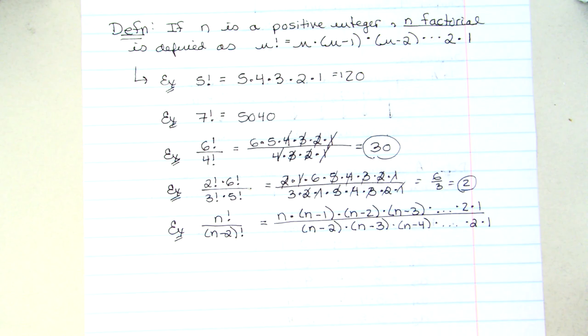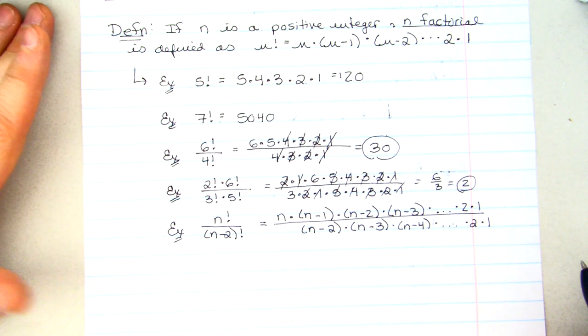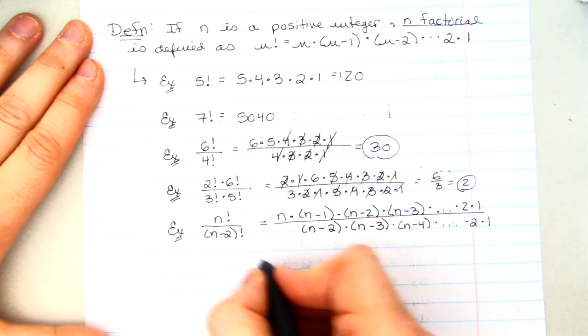Who can tell me what this becomes? Aryan. Yeah, do you see that everything n minus 2 and on is going to have to cancel here? That's just going to give you n times n minus 1.